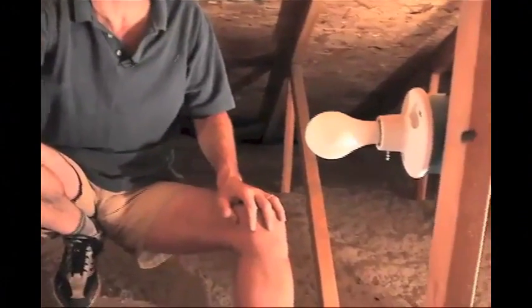Up in the attic, I've got a comfortable place to sit up in the trusses. I'm going to watch that I don't bash my head on the roofing nails which are sticking through the sheathing up above me. First thing I'll do when I get up here is take a broad pass and look around the attic and try to decide what type of insulation that's up here. In this case, we're looking at cellulose.